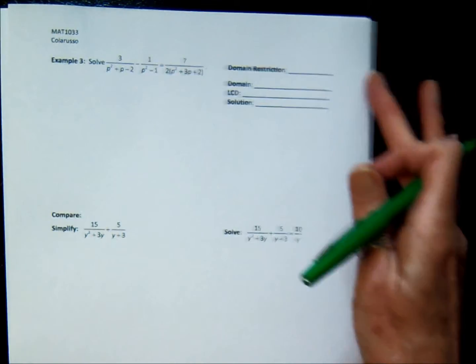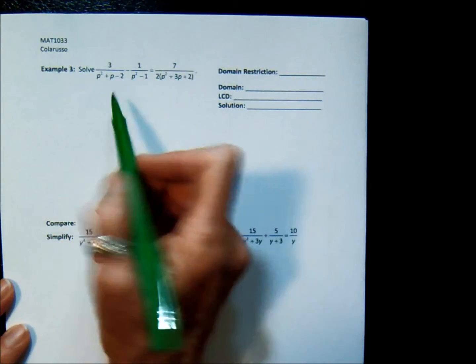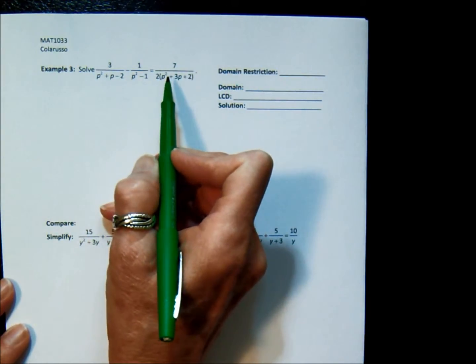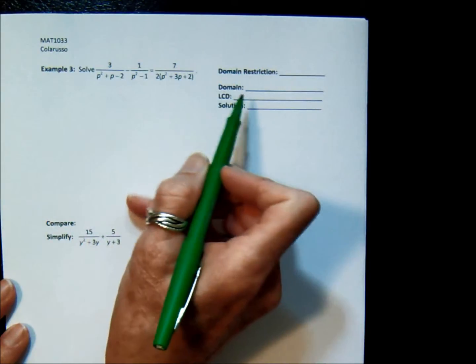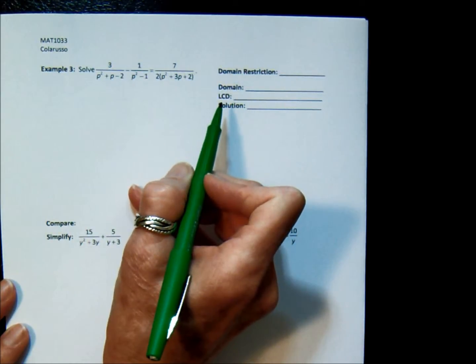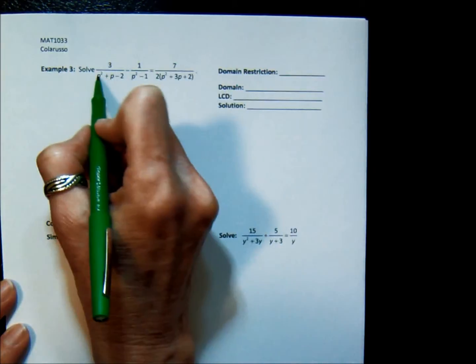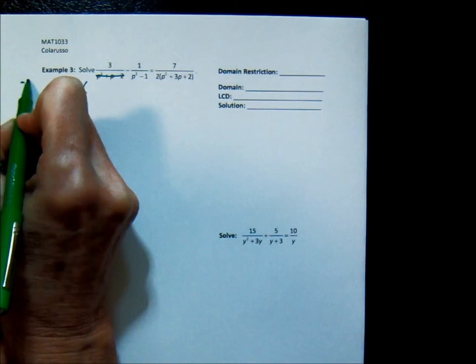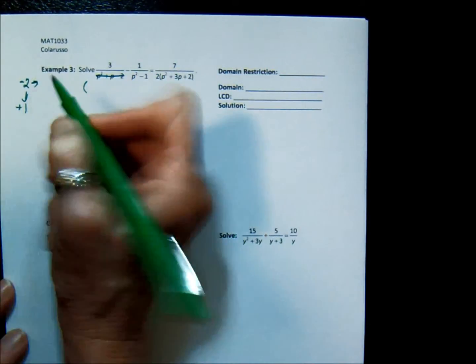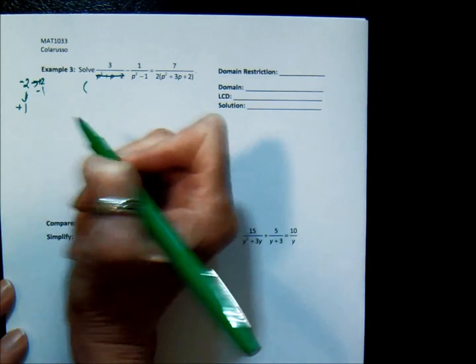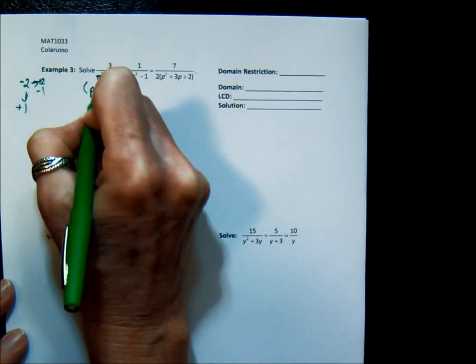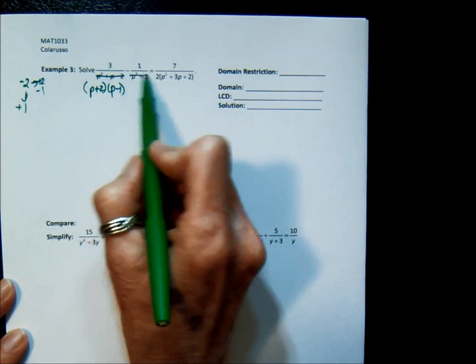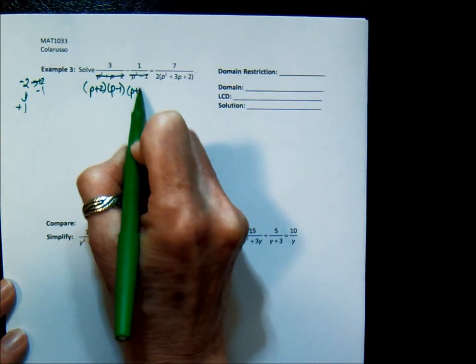A little more complicated. The reason it's more complicated is because each of my denominators needs to be factored before I can tell what my domain restriction is or what the LCD is. So here, this is a trinomial short. I'm looking for factors of negative 2 that combine to make positive 1. That's positive 2 and negative 1. So it's p plus 2, p minus 1. Here I have difference of two squares, p plus 1, p minus 1.